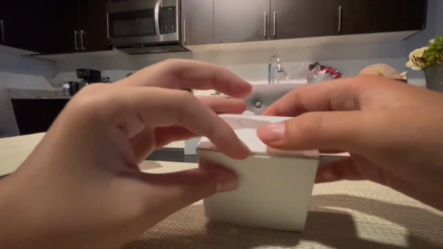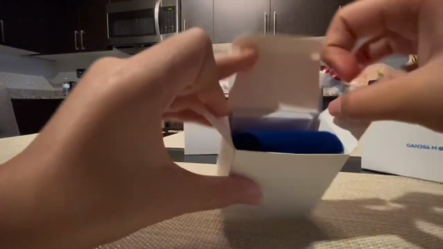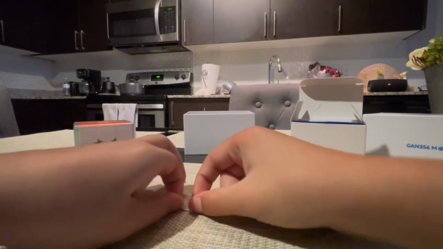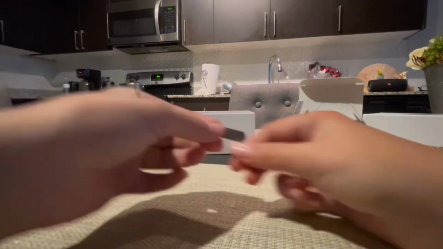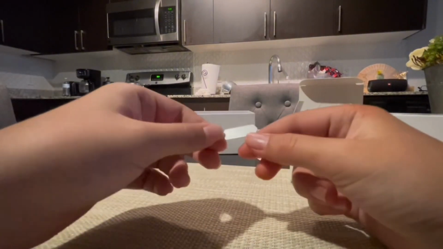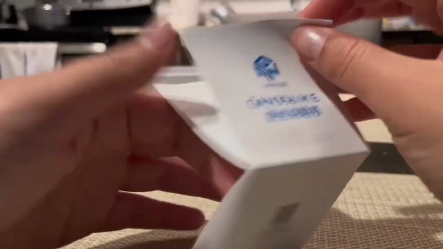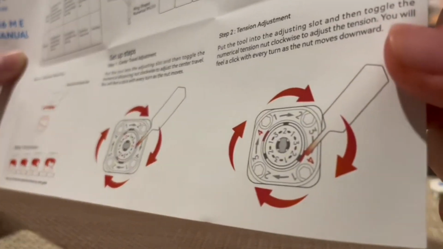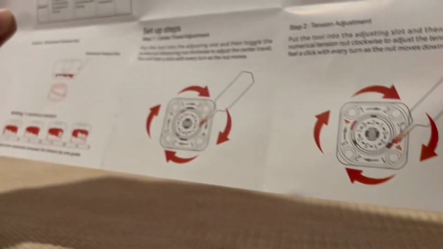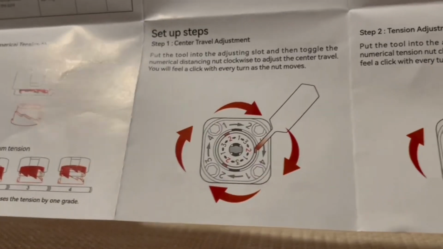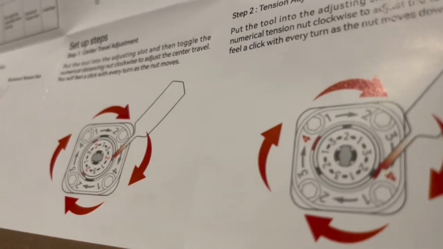You're gonna open it from here, and you're going to see this adjustment tool, which is like the same one from the iPhone. But when you're opening up the pamphlet, it's not really that clear. It just says how to turn it, and that you have to turn it clockwise, but it doesn't really instruct where it is.